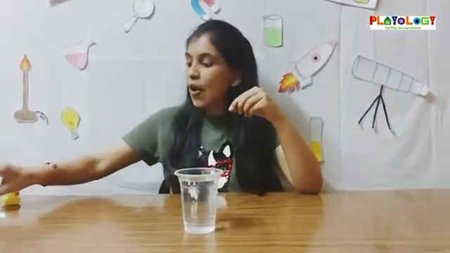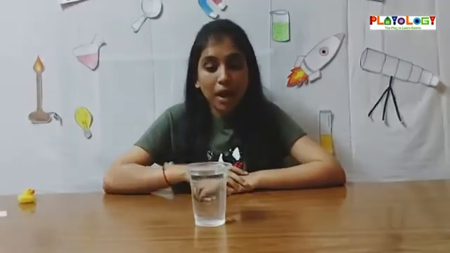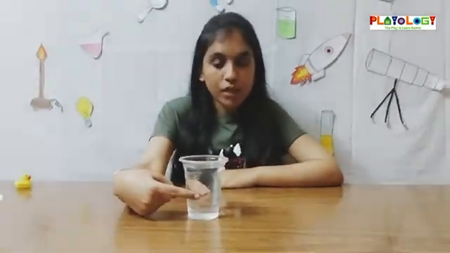So kids, now let us know the science behind it. This actually happens because of refraction of light. So when we see any object with our eyes, it passes through the water and the air. So here we have two mediums.